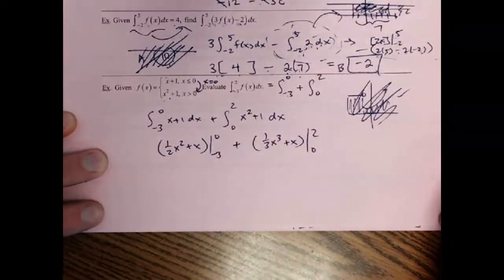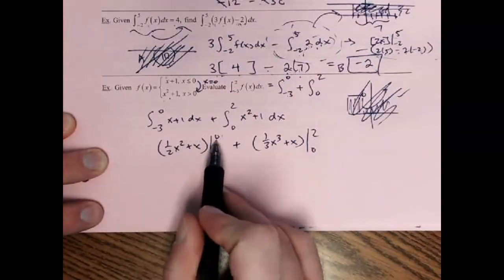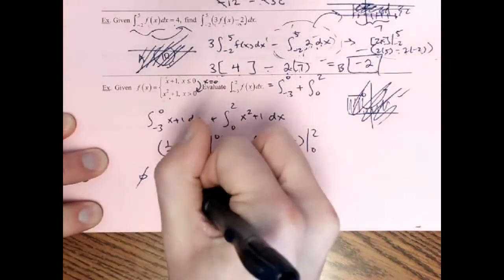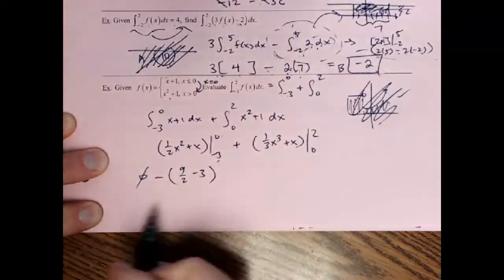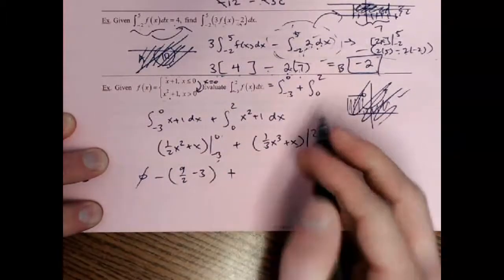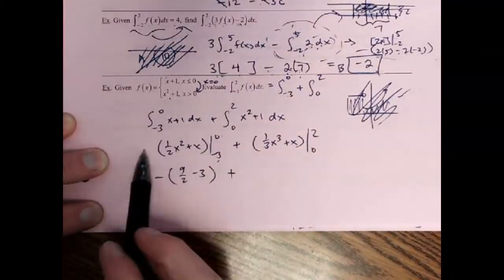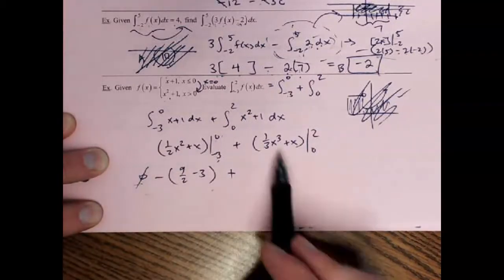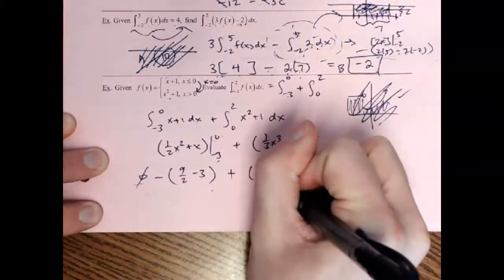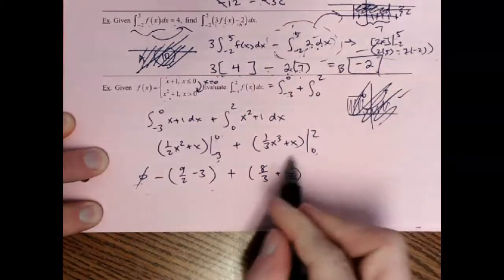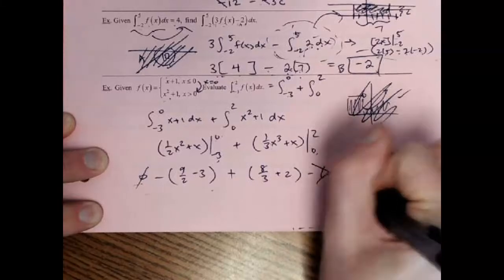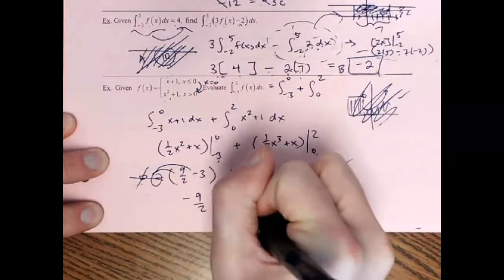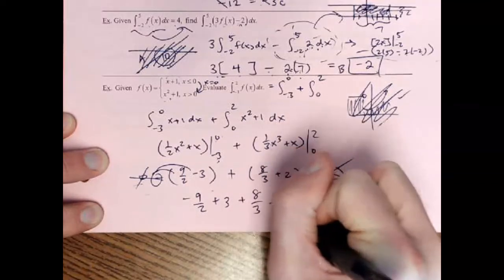So we've integrated. Now I'll have the upper evaluation. Plugging in 0 is just going to cancel. So I'll have the lower evaluation. That's going to be 9/2 minus 3. So all of that was the first integral. Plugging in 0 is going to cancel. Plugging in this gives us that. Then over here, plugging in the 2 will give us 8/3 plus 2. Plugging in the 0 will give us 0, right? So that's really nice. We've got a couple chunks that will cancel. This negative, don't forget to distribute. -9/2 plus 3 plus 8/3 plus 2.